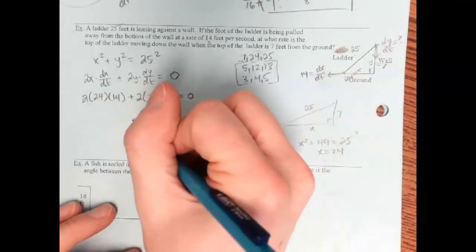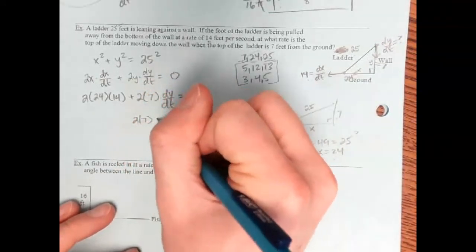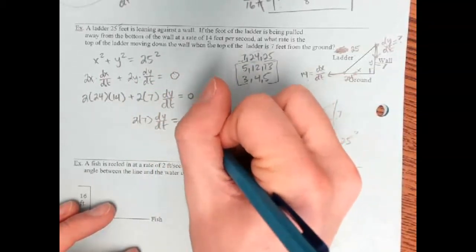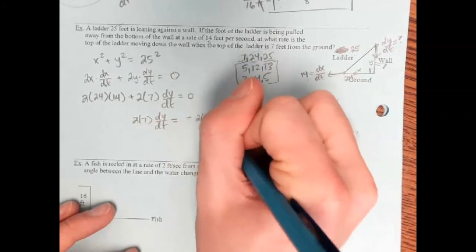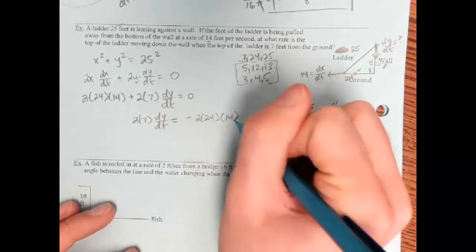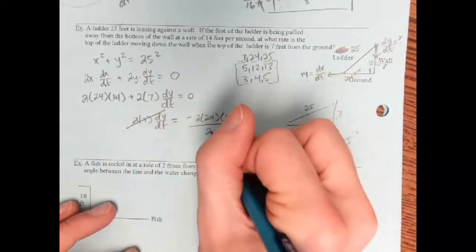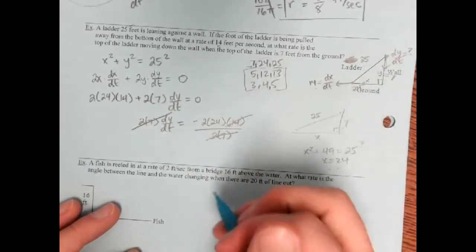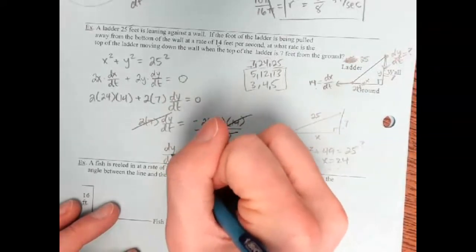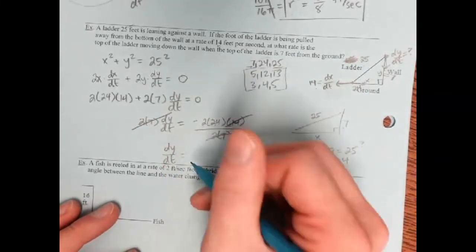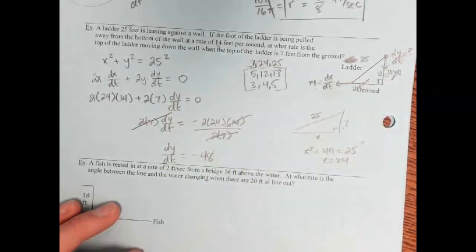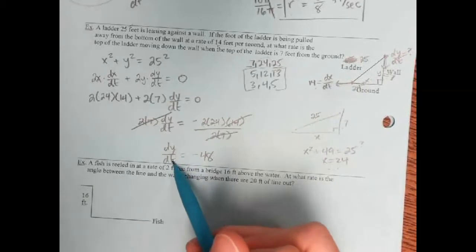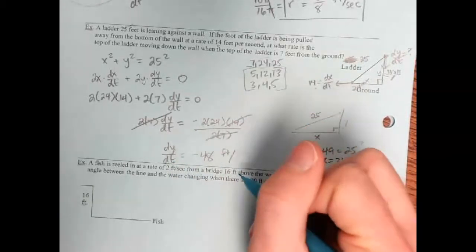So we have, let's see, 2 times 7 times your dy/dt, or your y prime, equals negative 2 times 24 times 2. You would divide it by that 2 and by the 7. Let's see, 2 times 7 is 14, so it's going to cancel. So it looks like your dy/dt, 2 times 24 is 48, negative. And then don't forget your units. You would need the units for y over units for t. So it'd be feet per second.